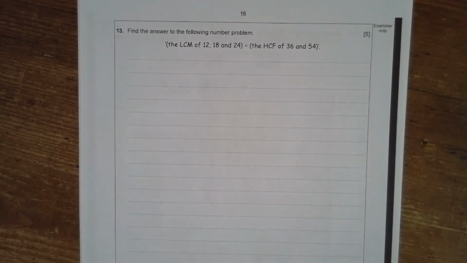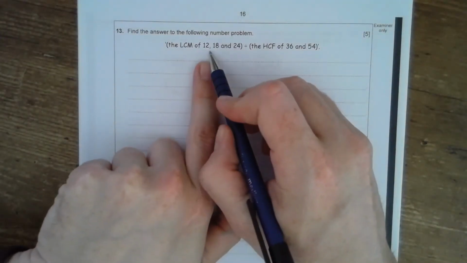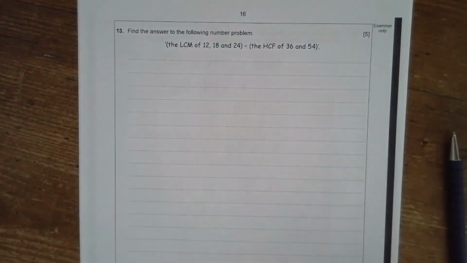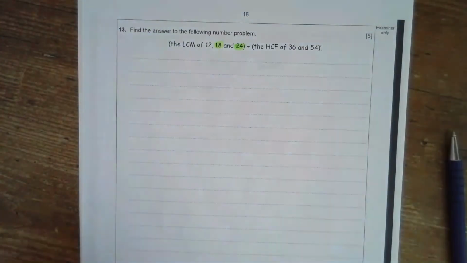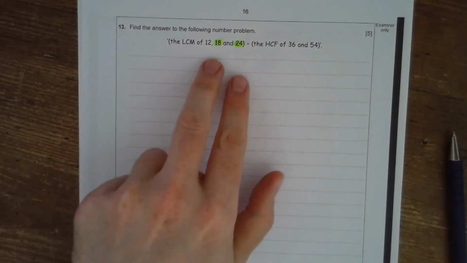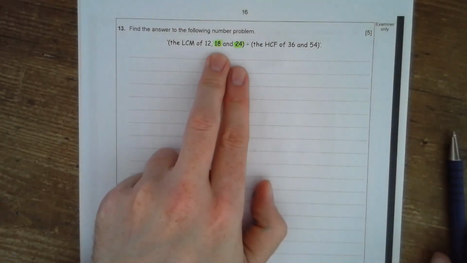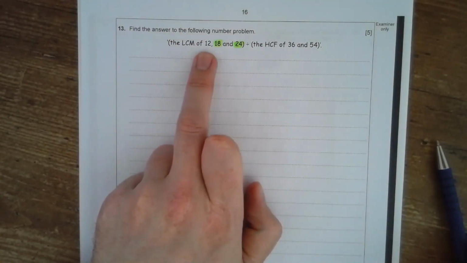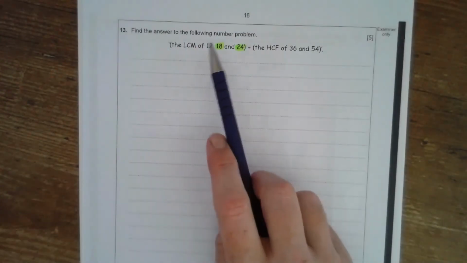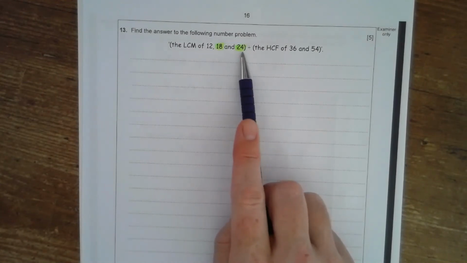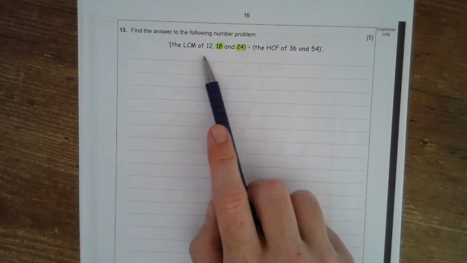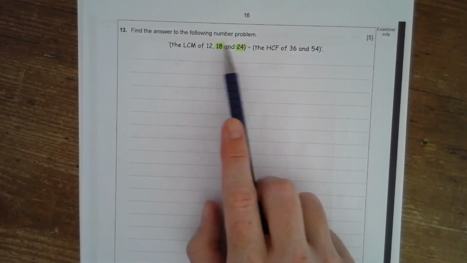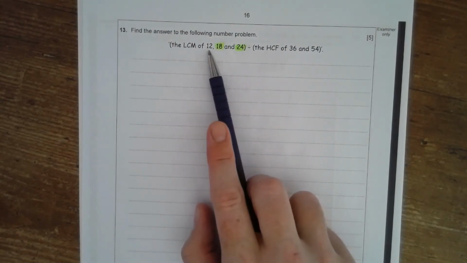Okay then, so it says find the answer to the LCM of 12, 18 and 24. Now, my top tip would be to always go and work with the top two numbers there. And if I can find the lowest common multiple of those and those, then I can more or less guarantee you that the smallest number will also work. And I know it's going to work because 12 goes into 24. So, for instance, the lowest common multiple of 12 and 24 is 24. So, if it fits those two, because 12 goes into 24, it must fit for 12 as well.